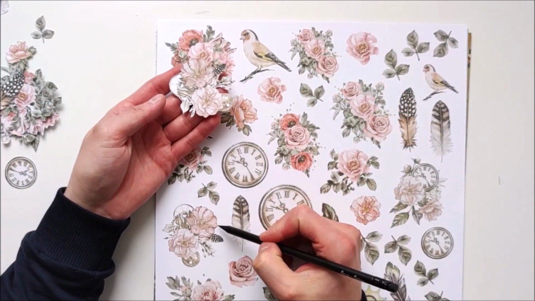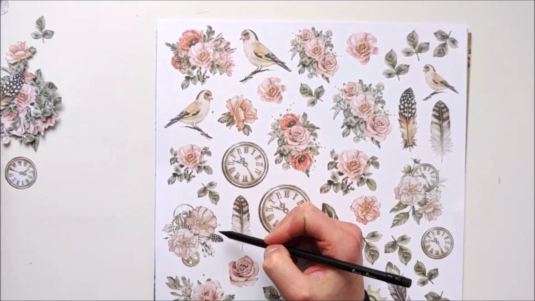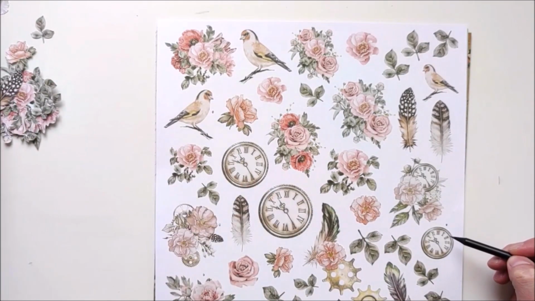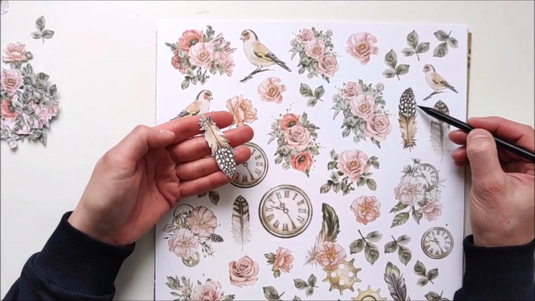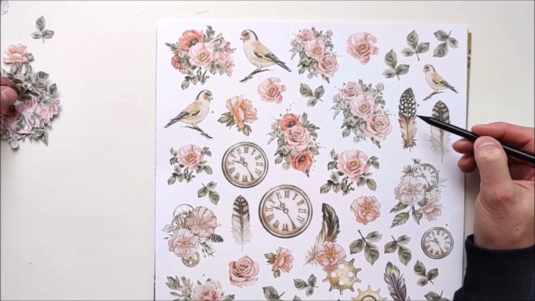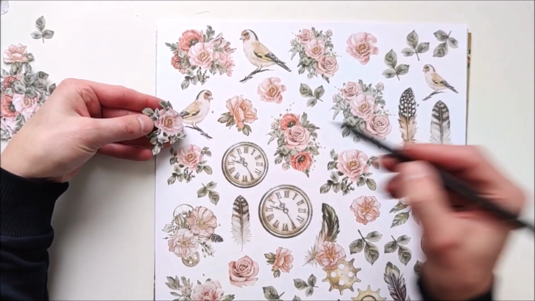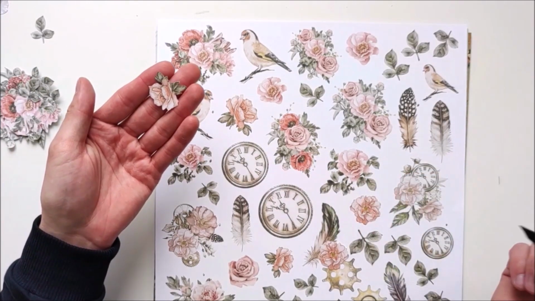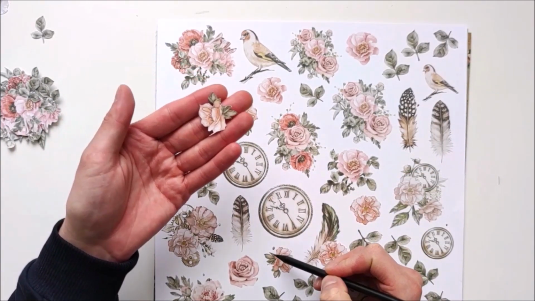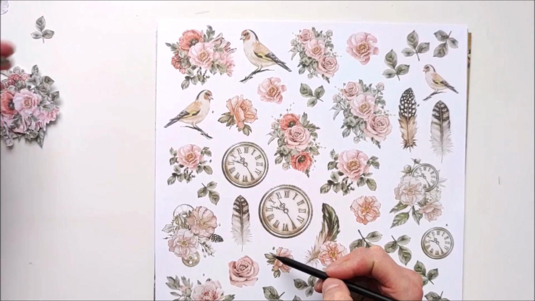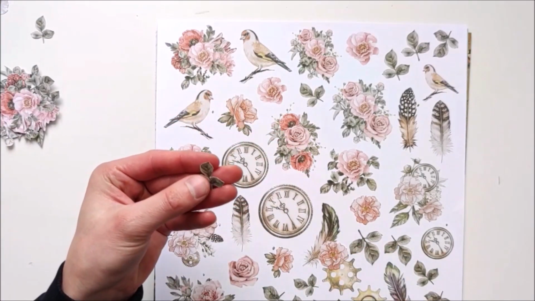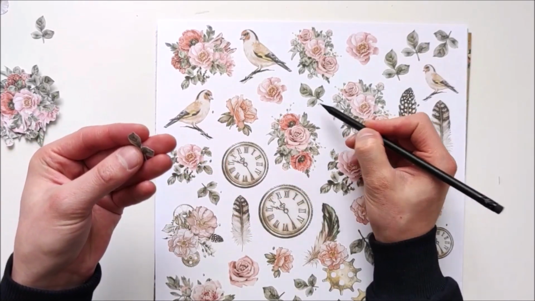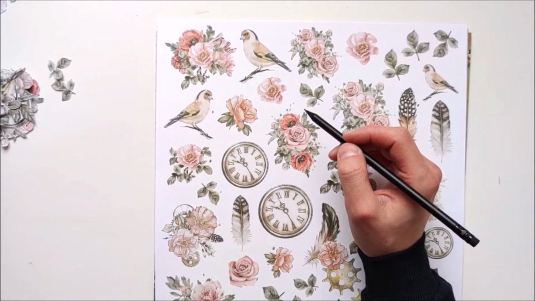Then the whole composition, it's here on the left side, the small clock on the right side, the feather, there is another small single rose with leaves, a single head of rose, and a few small leaves, the triple leaves, I think like 5, 6 maybe, so you can mark the smallest one.